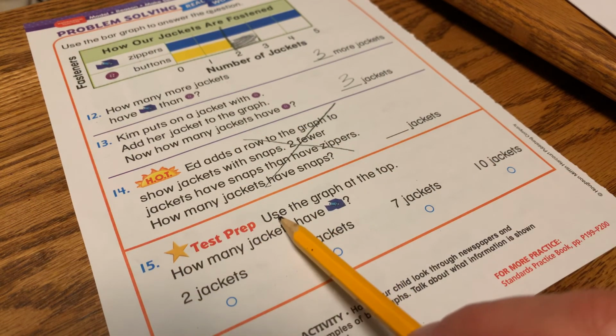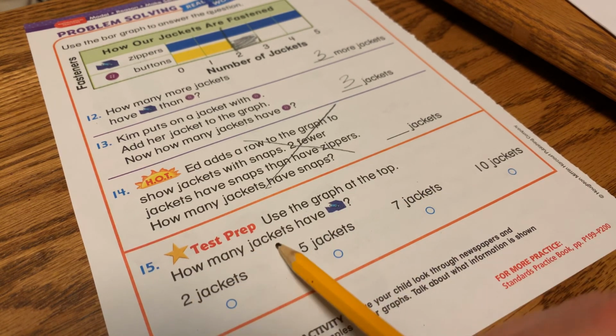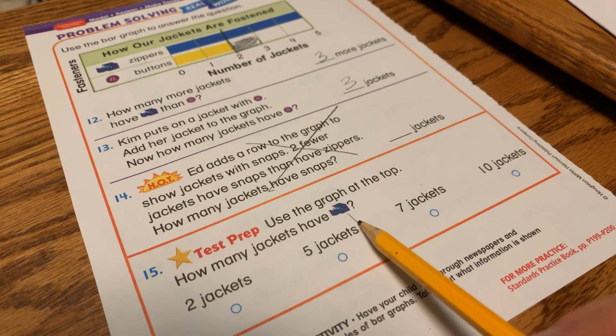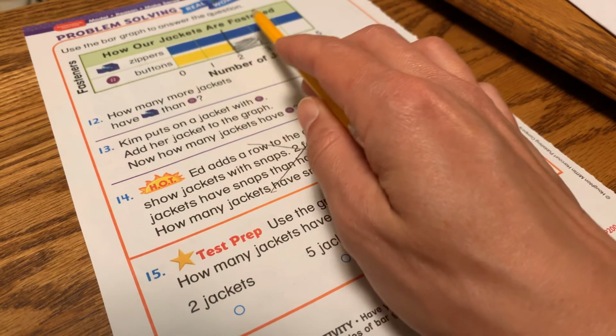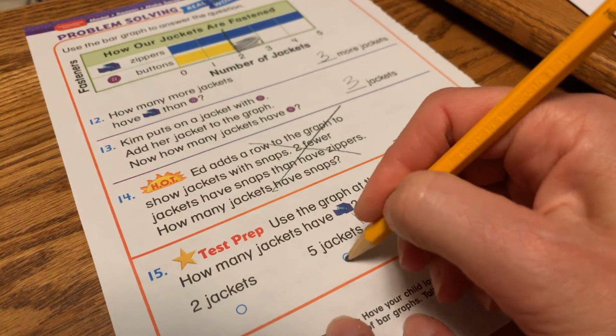Test prep. Use the graph at the top. How many jackets have zippers? We would say 5 jackets.